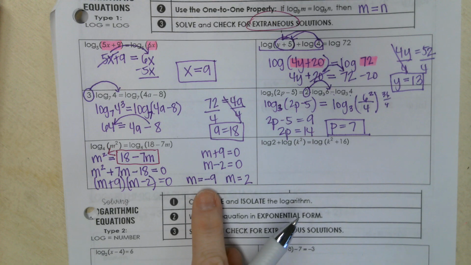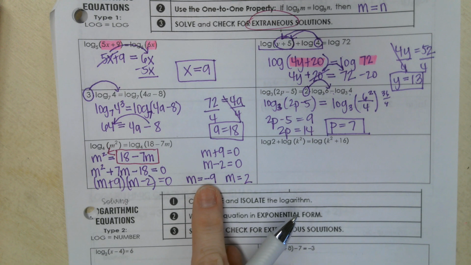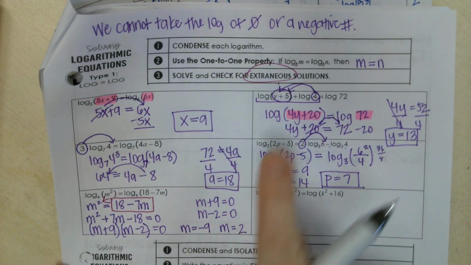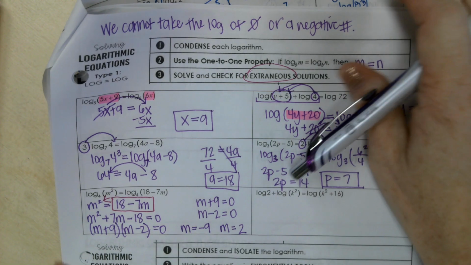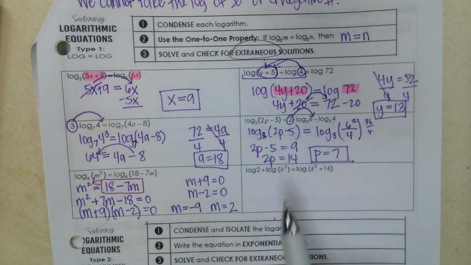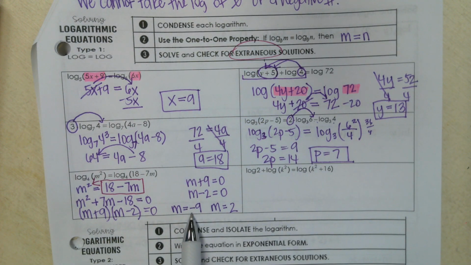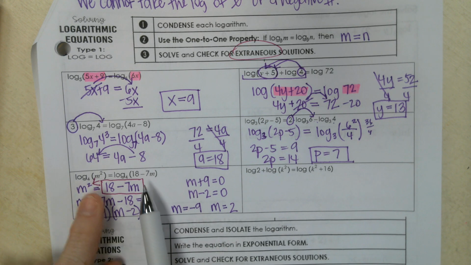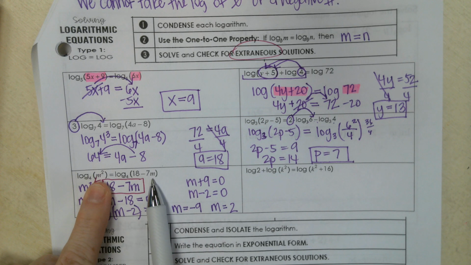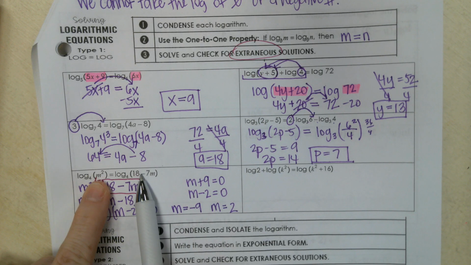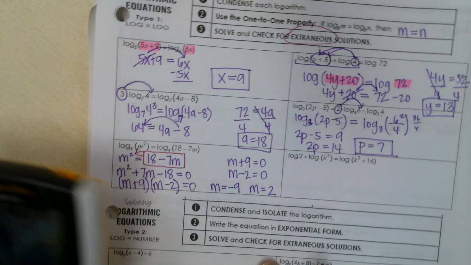Now, right here I got a negative number as a solution. Up here we mentioned that we cannot take the log of a negative number. That doesn't mean that my solution cannot be negative. It means that when I substitute this back in, what I'm taking the logarithm of cannot be negative.